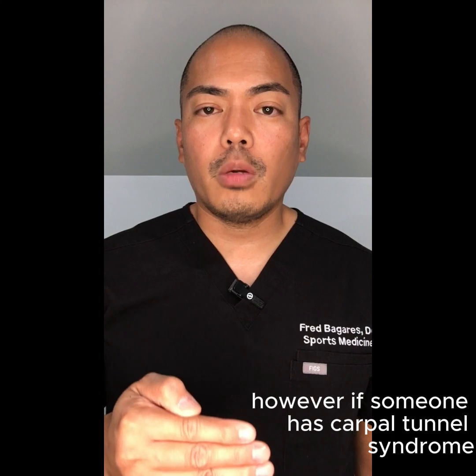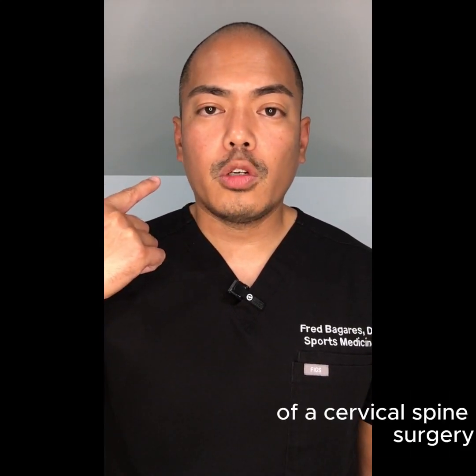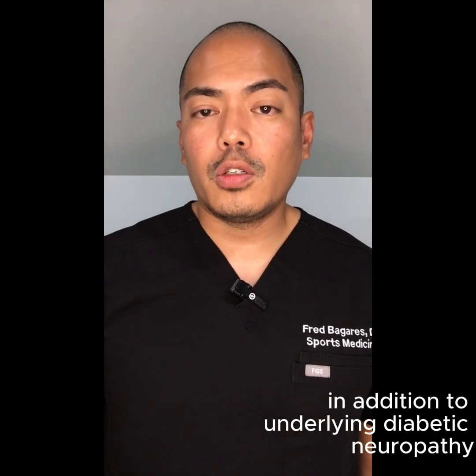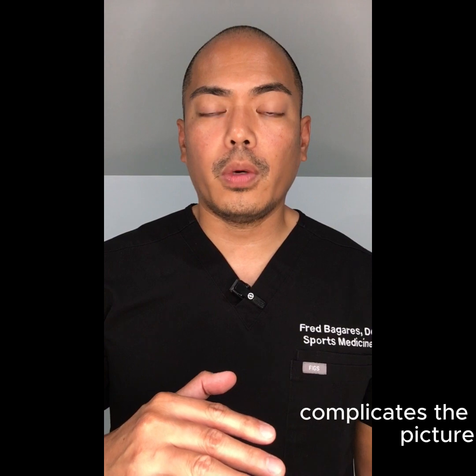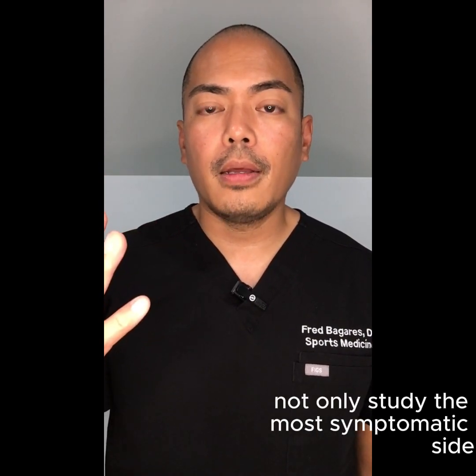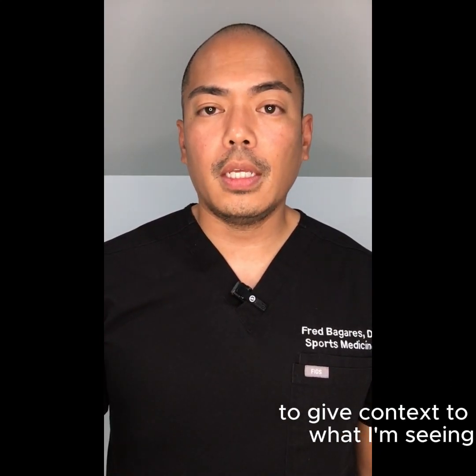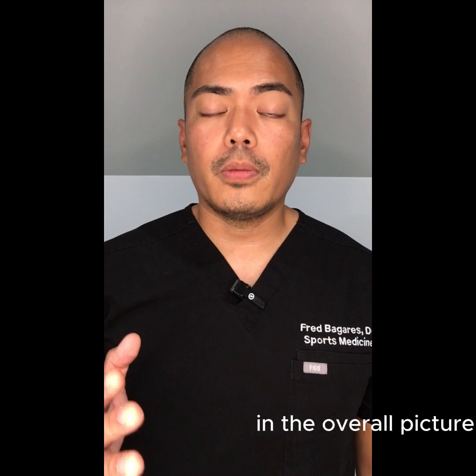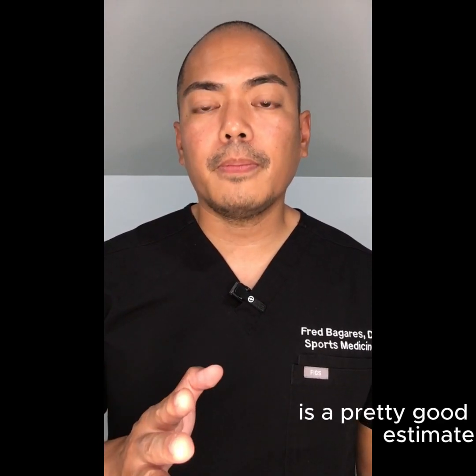However, if someone has carpal tunnel syndrome, a history of a cervical spine surgery, in addition to underlying diabetic neuropathy, sometimes that complicates the picture, where I have to not only study the most symptomatic side, but I might have to involve one of the other limbs to give context to what I'm seeing in the overall picture. So 30 to 60 minutes is a pretty good estimate.